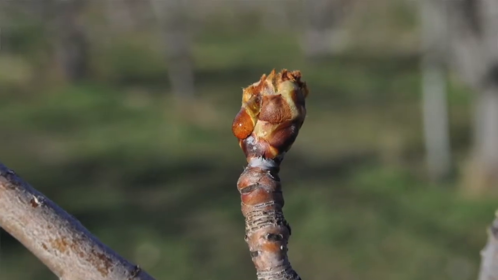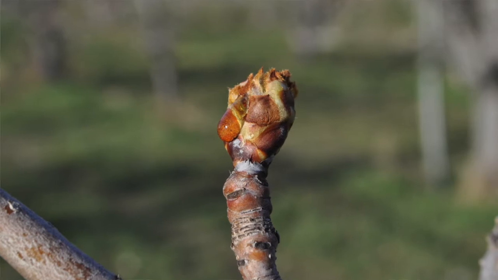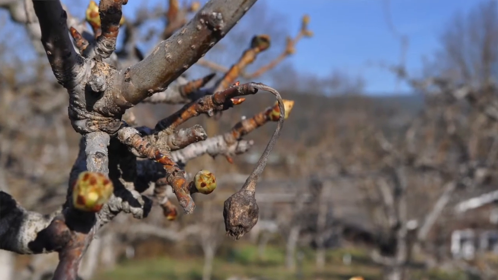behind me, where we're seeing some active bacterial ooze that's starting to show up. And so this is a really good time to be scouting the orchard, looking for infection, looking for cankers on the wood, as well as starting to use your decision aid program in order to look at the possibility of a fireblight infection.